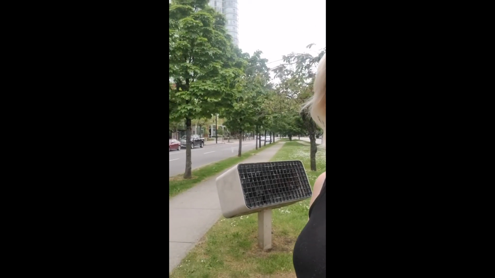So I'm back here in Yaletown, where I live, and I just want to show you geocaching in an urban environment. So I'll show you around and I'll show you where I am. So there's a sculpture there, there's a boulevard and a bunch of apartments, and that's pretty much what my neighborhood looks like. Parks in more urban areas don't have as many trails or hiding places, so the geocaches are going to look a lot different.